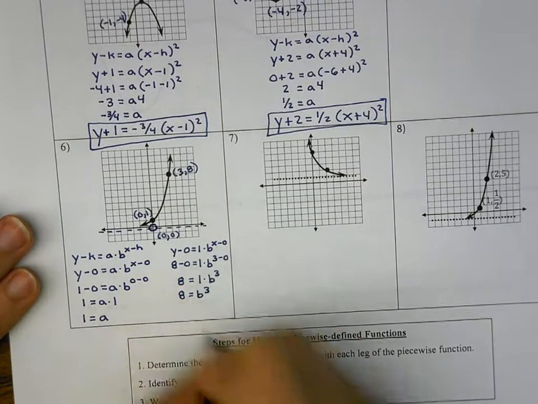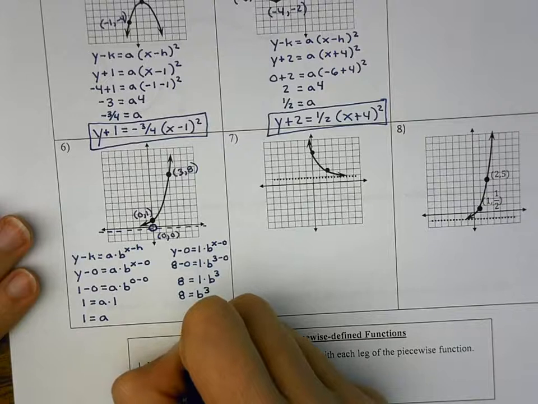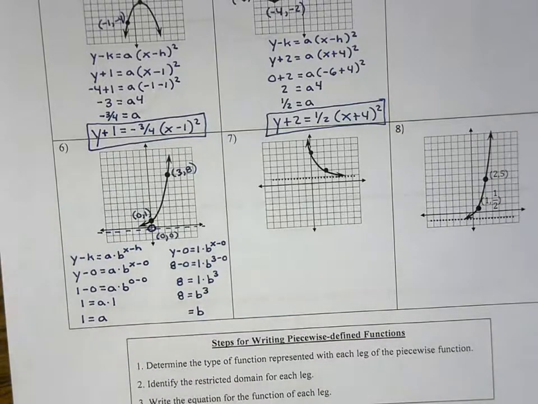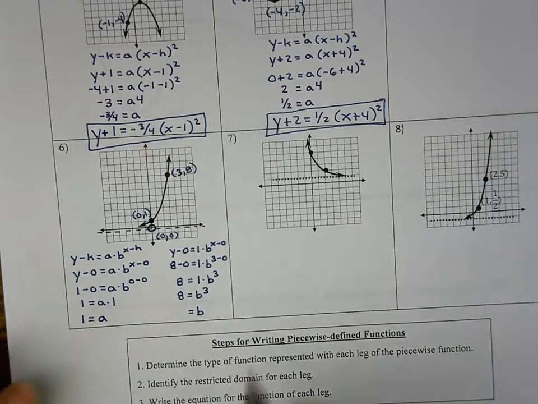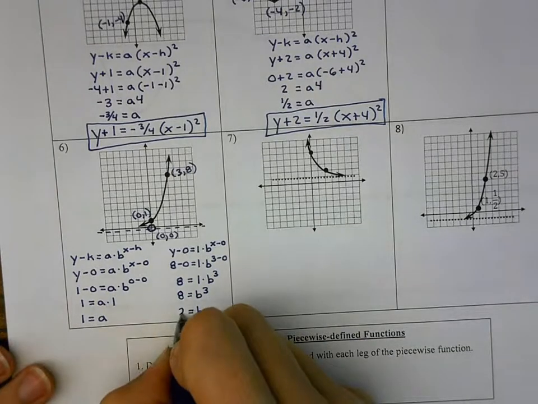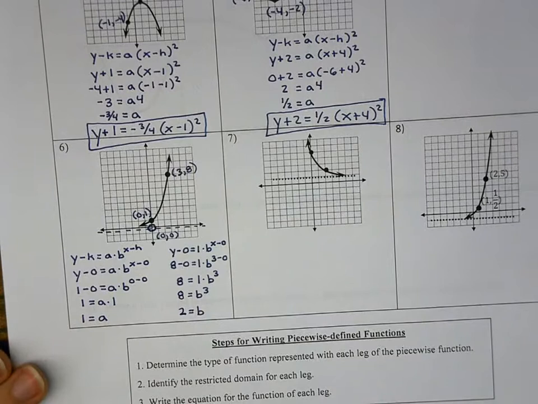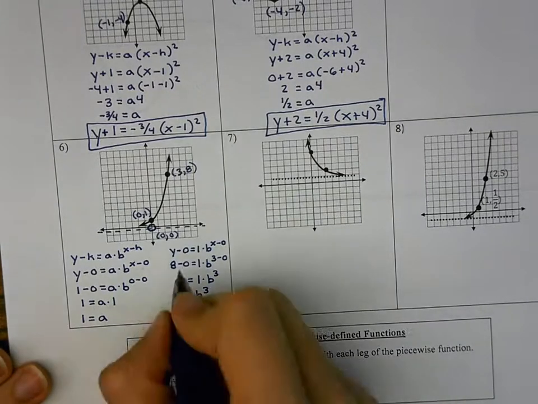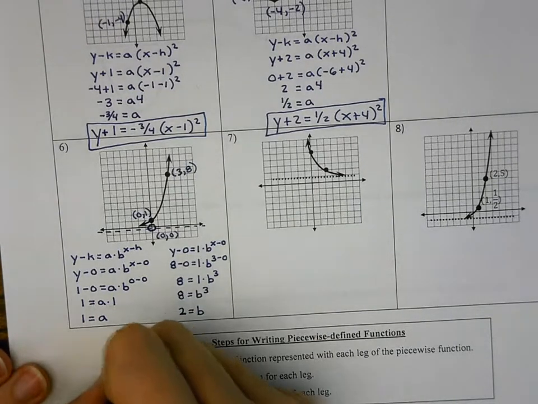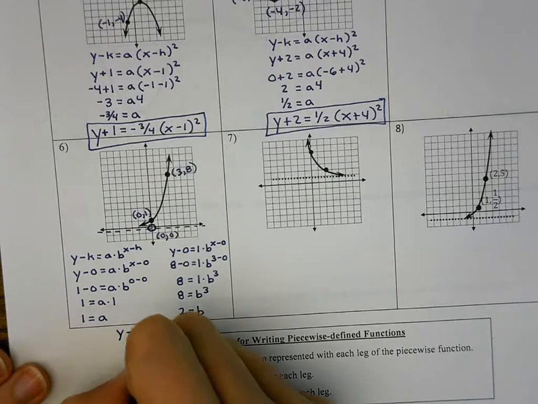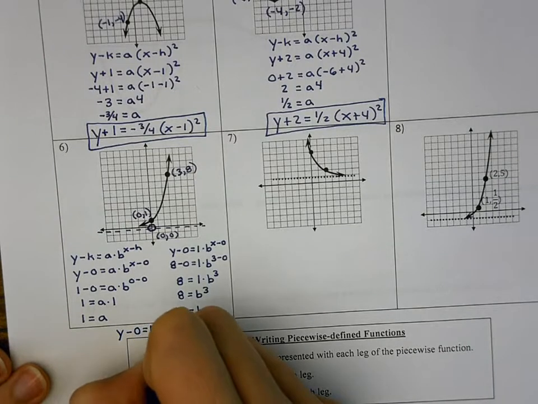And so what does that mean b equals? Some number cubed is 8. Well, what number cubed is 8? 2 cubed is 8. And so we have our equation. Y minus my 0 equals 1 times 2 to the x minus 0.